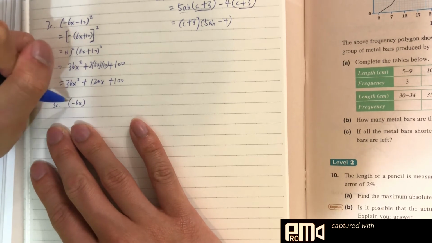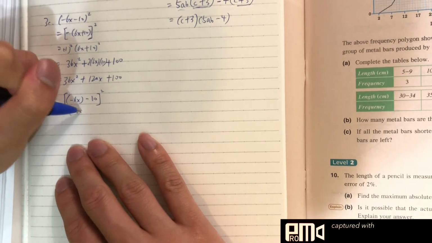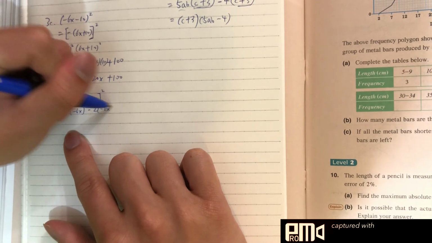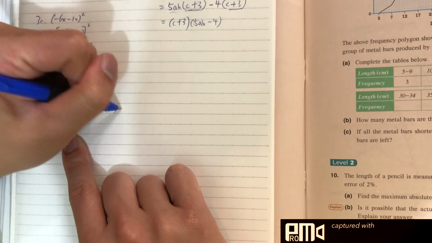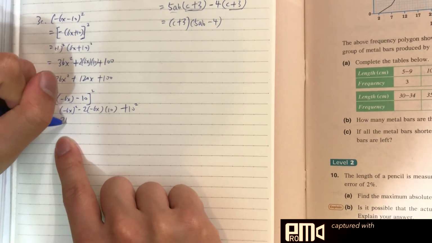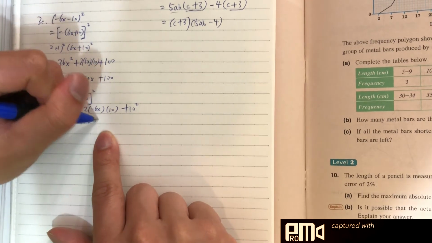You treat this one as a number and then minus 10 all squared. So it will be negative 6x squared minus 2 times a times b and then plus 10 squared like that. And the result is the same, 36x squared plus 12 times 10x plus 100.